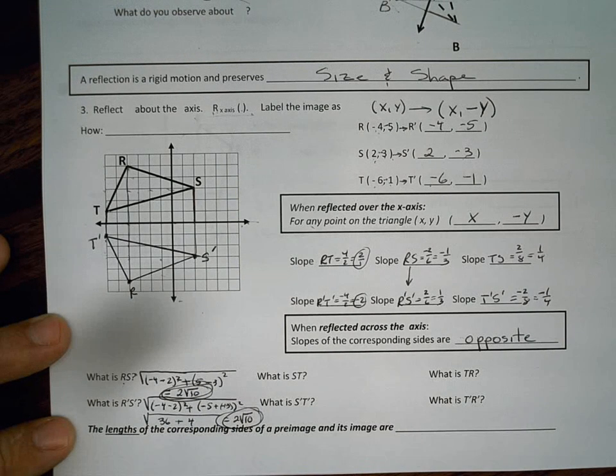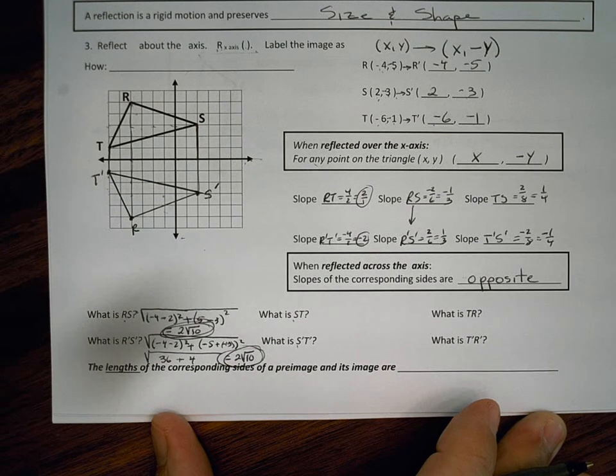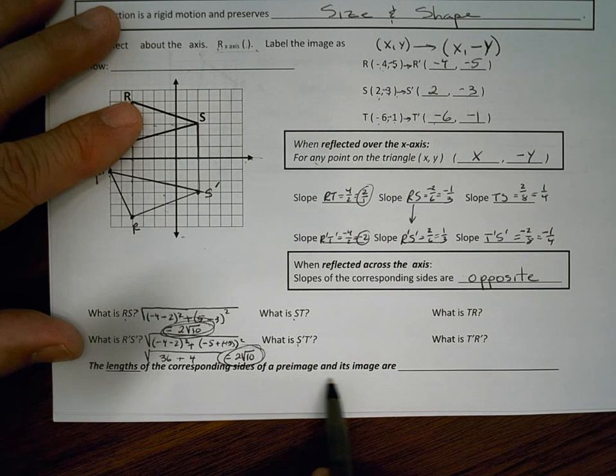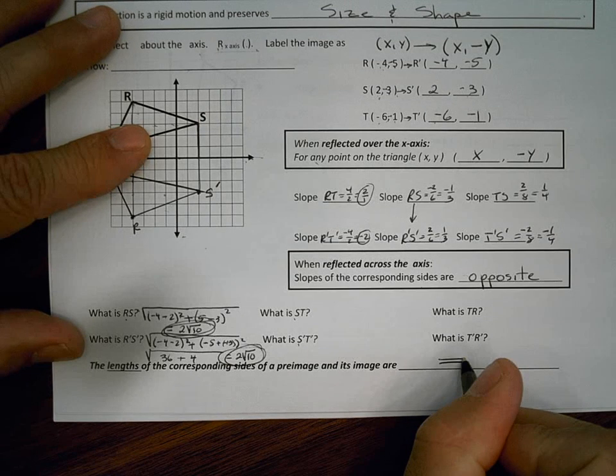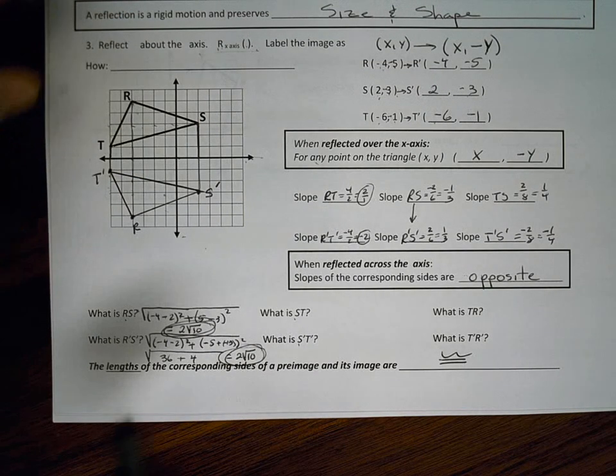Okay, and if we did this for all of these using the distance formula, you would find that they're all the same. I'm not going to do that just to keep this video a little shorter. So the lengths of the corresponding sides of the pre-image and its image are congruent. That's what rigid motion means. The lengths of the sides do not change.